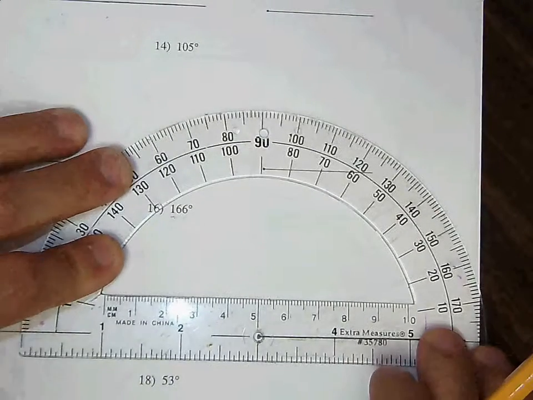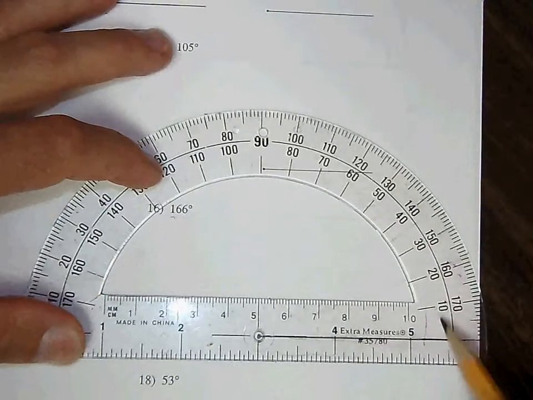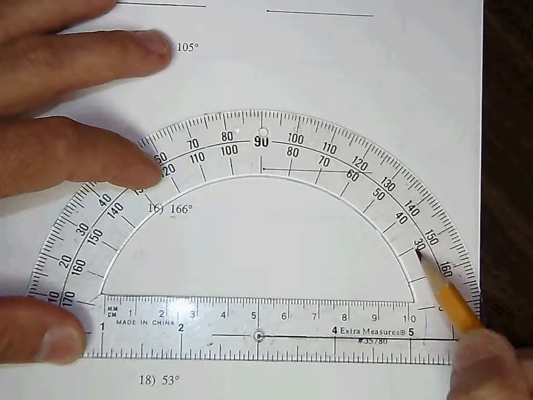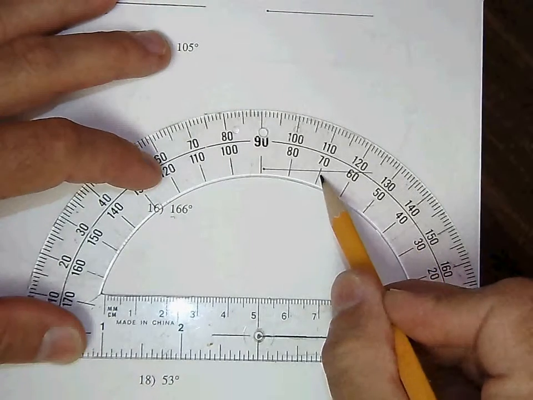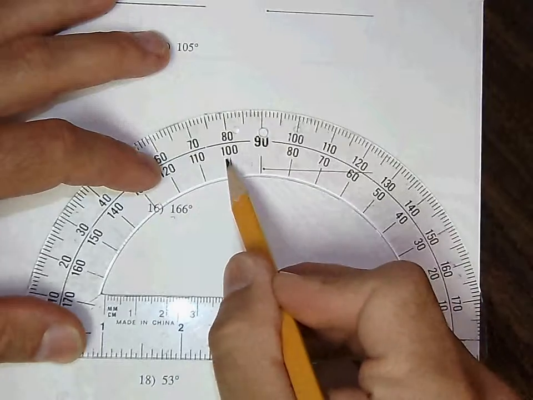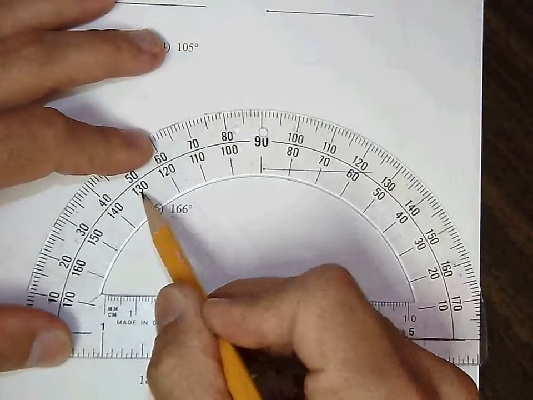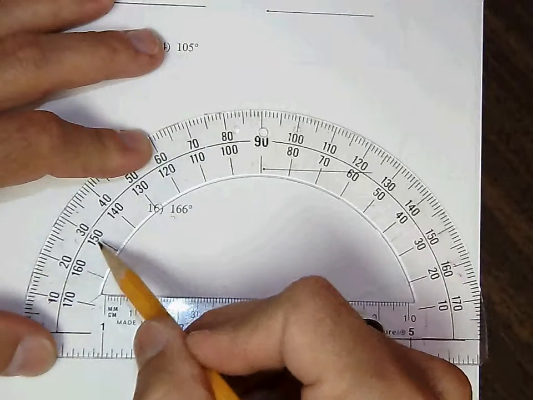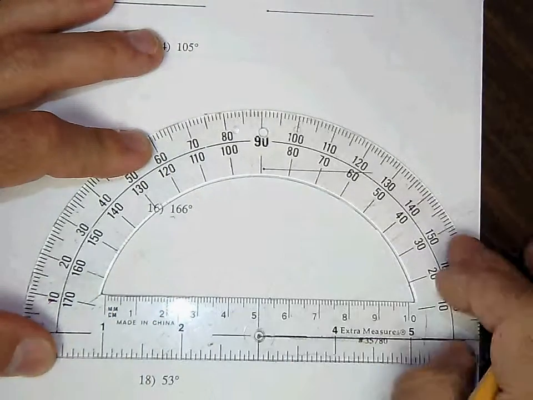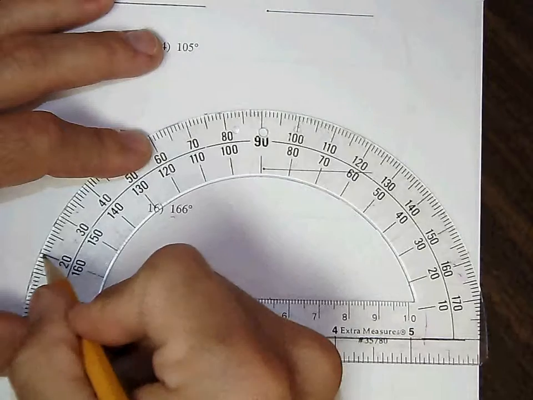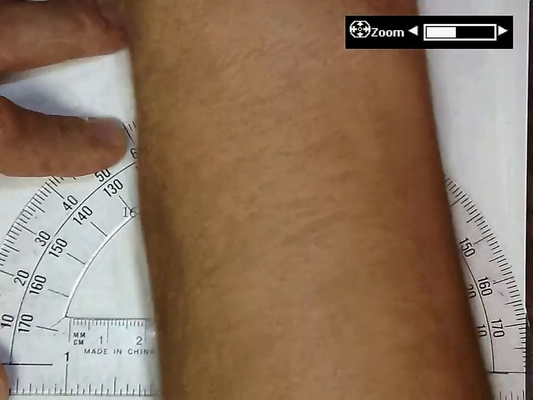So 166 degrees. So if I'm starting from the right side, it's 10, 20, 30, 40, 50, 60, 70, 80, 90, 100, 110, 120, 130, 140, 150, 160. Okay, so that's 160. So right here is 160. Let me zoom in just a little bit.